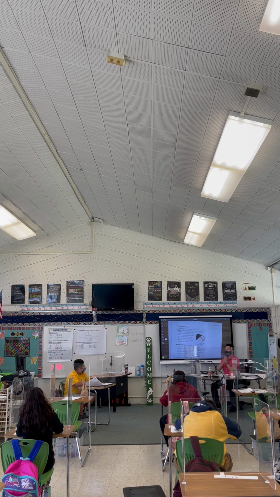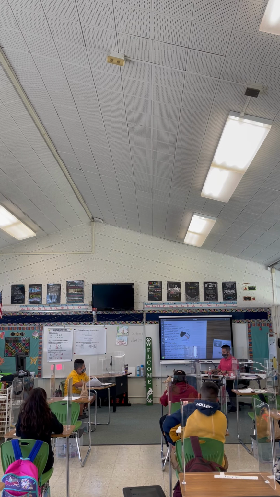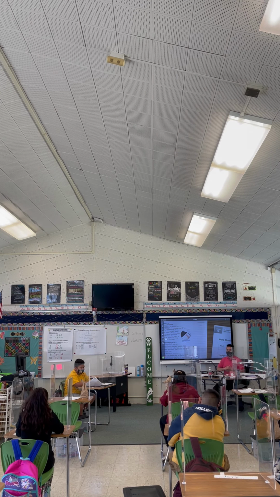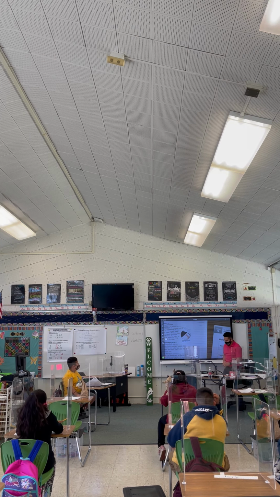So just by reading this paragraph, what are some context clues that we could use that will help us figure out what magnitude means? Any volunteers? George, what do you think? Strength. Strength, exactly.